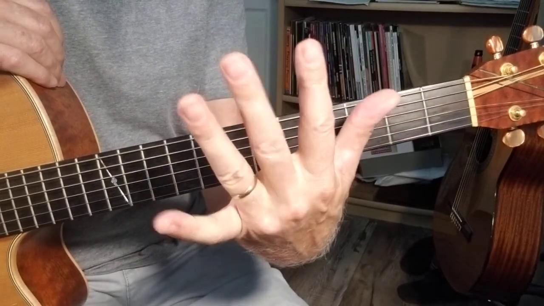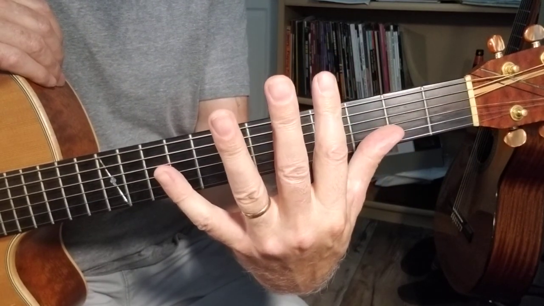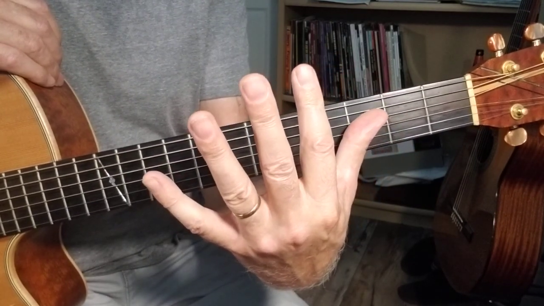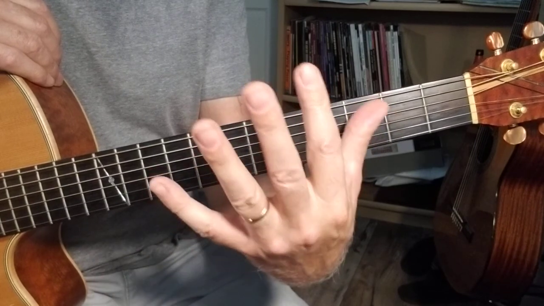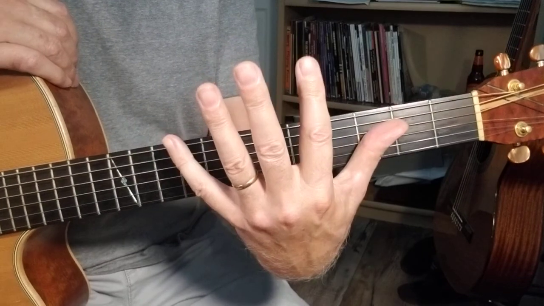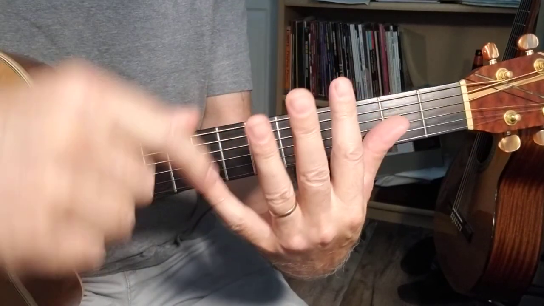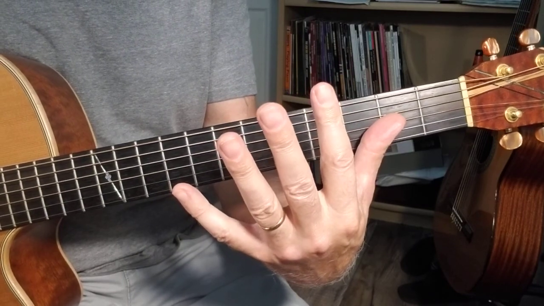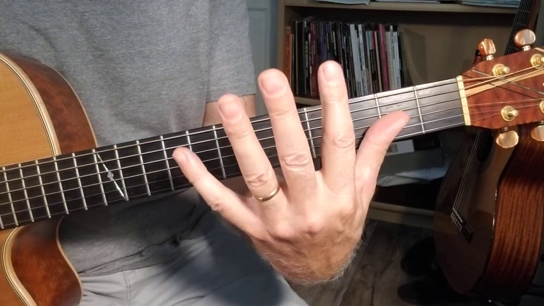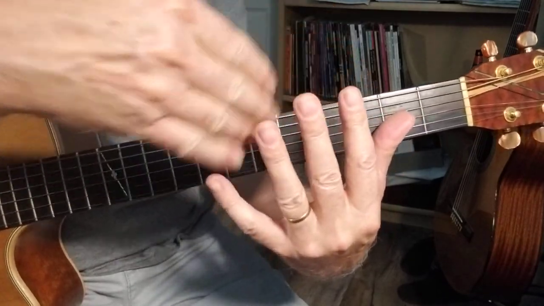And that spells CAGED, and that's how we get that system. So remember that now we're not changing chords, we're just keeping our C chord. We're going to start on the C, and the CAGED system is a circle just like our alphabet is. In other words, CAGED is a sequence.